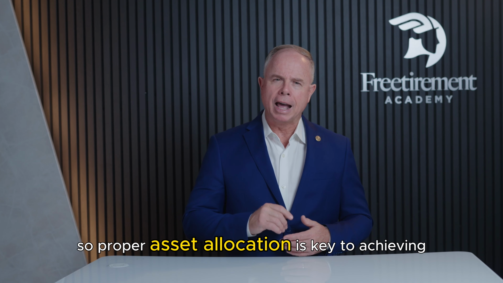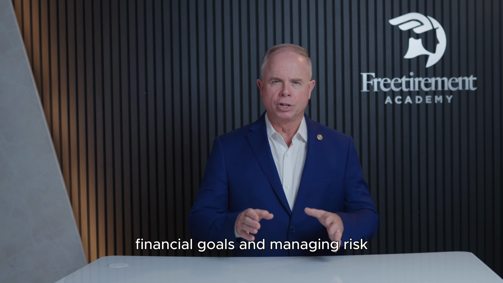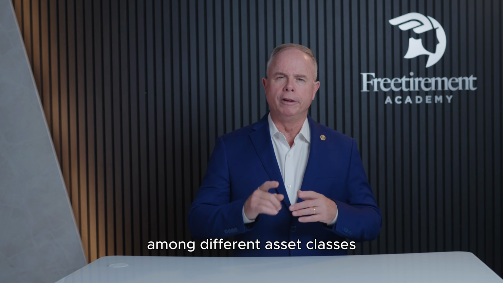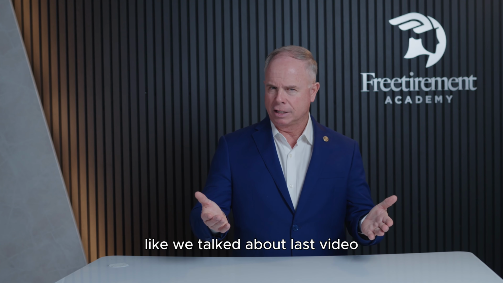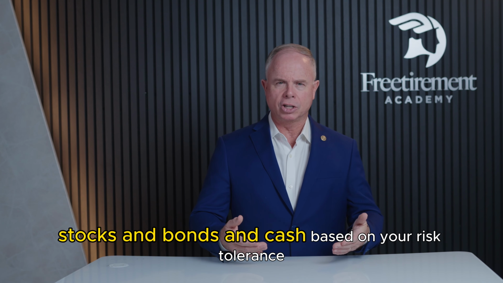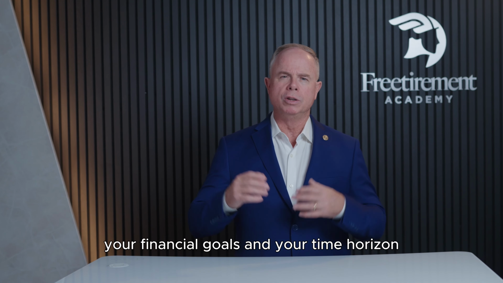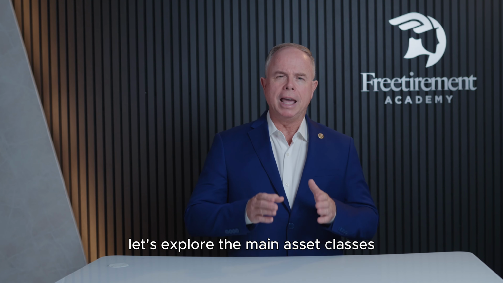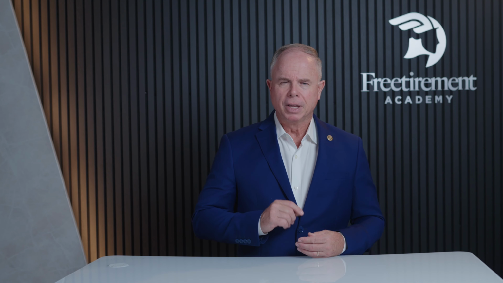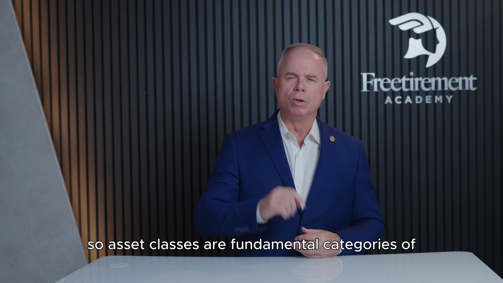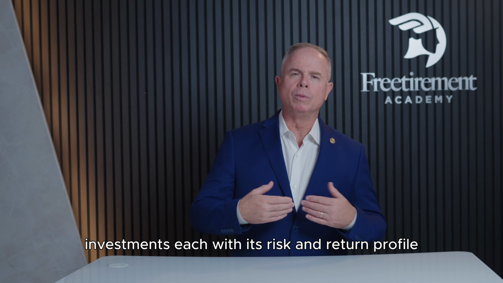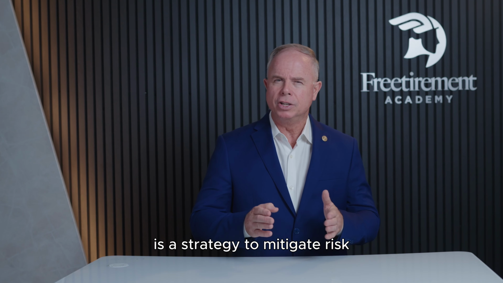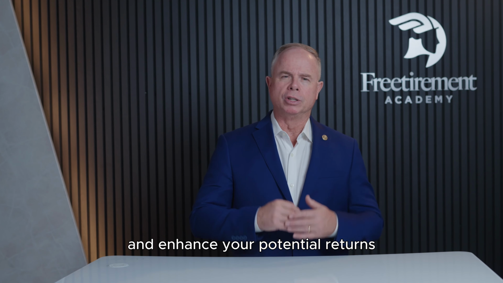So proper asset allocation is key to achieving financial goals and managing risk. It involves distributing your investments among different asset classes, like we talked about last video, stocks and bonds and cash, based on your risk tolerance, your financial goals, and your time horizon. Let's explore the main asset classes and their characteristics. So asset classes are fundamental categories of investments, each with its risk and return profile. Diversifying across multiple asset classes is a strategy to mitigate risk and enhance your potential returns.